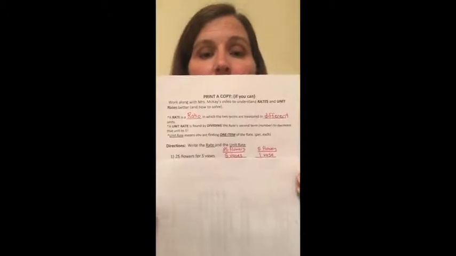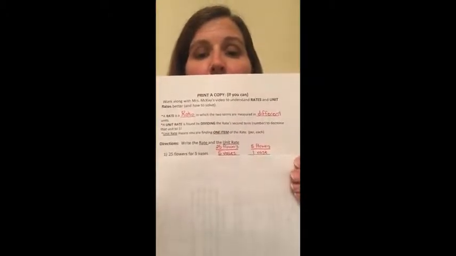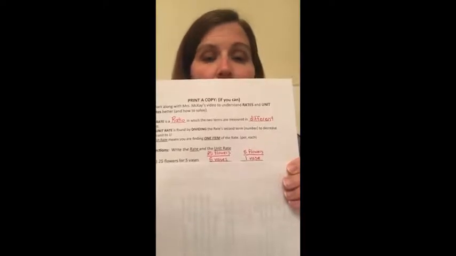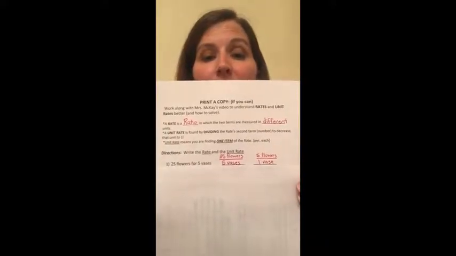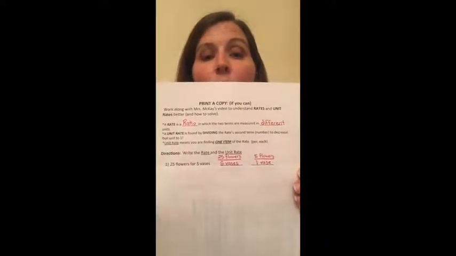So for number 1, if you have 25 flowers for 5 vases, all you're going to do is write it as a fraction with flowers in the numerator, vases in the denominator. So for this one, you will have 25 flowers over 5 vases. That's your rate. Your unit rate, you want the denominator's number to be 1. So 5 divided by 5 equals 1. So 25 divided by 5 equals 5, which means that you're going to have 5 flowers per 1 vase.